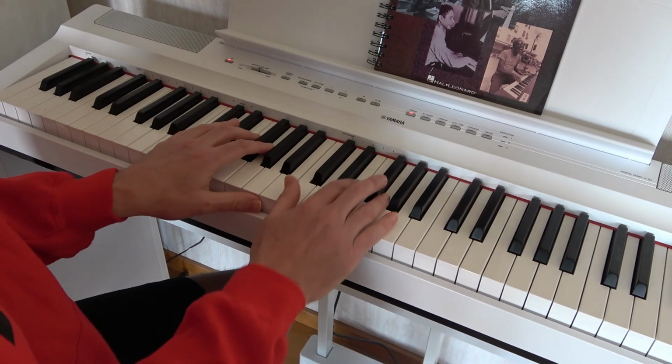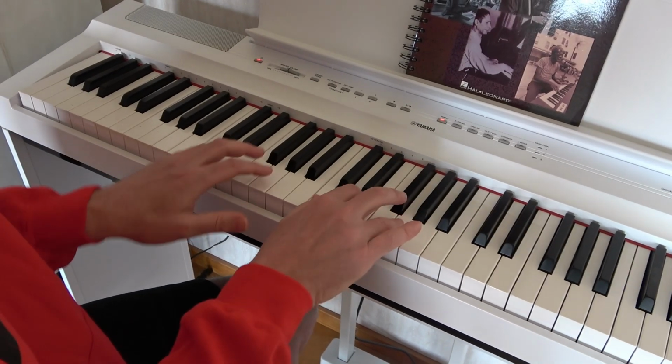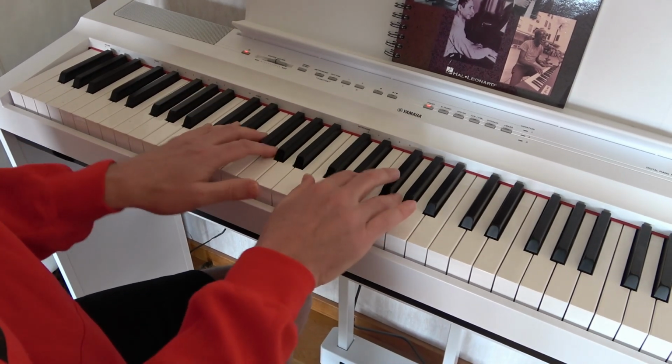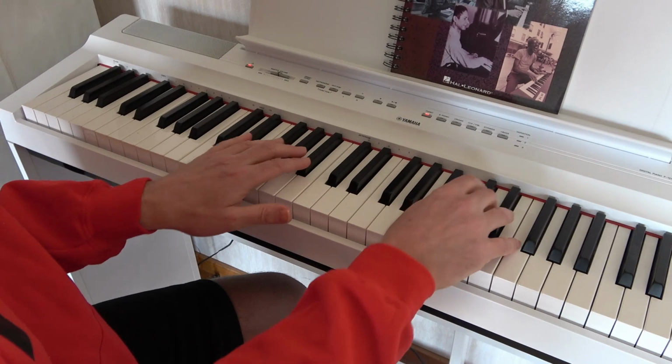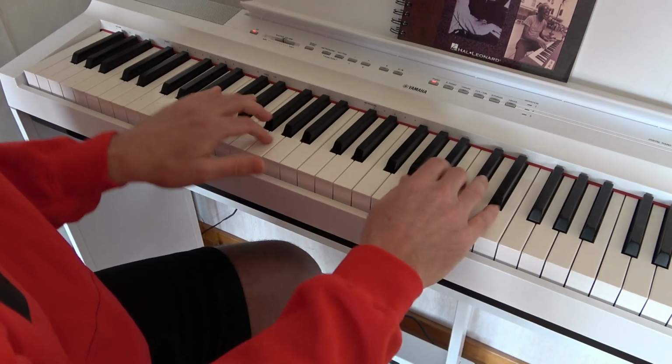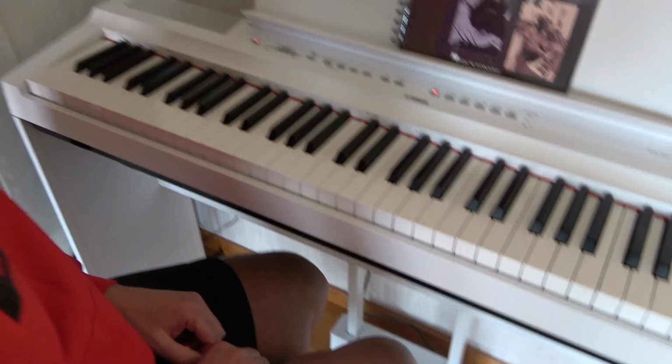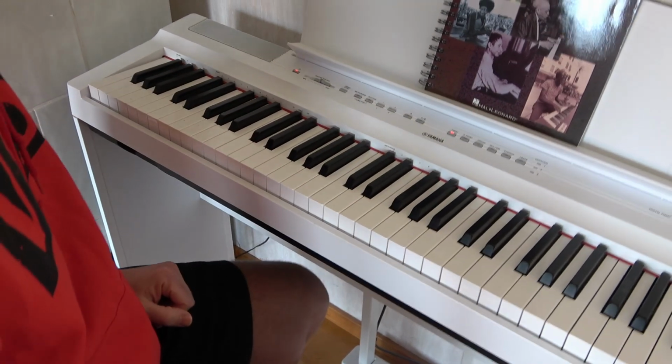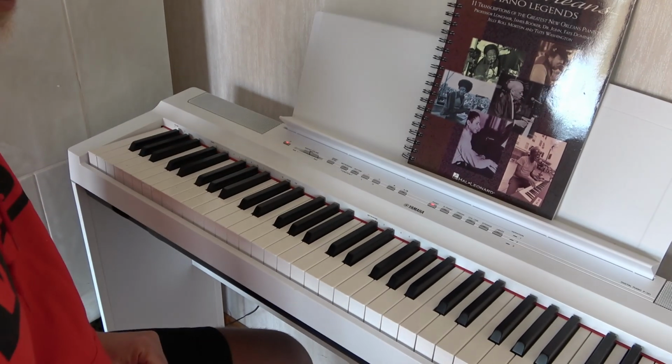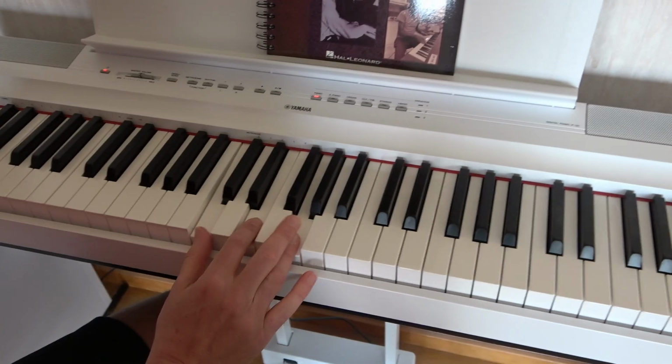Okay, in summary then, you're not only learning the triads, but you're also learning some very common movements between the different chords, and that's a really good skill to get under your belt and get comfortable with these chord progressions.